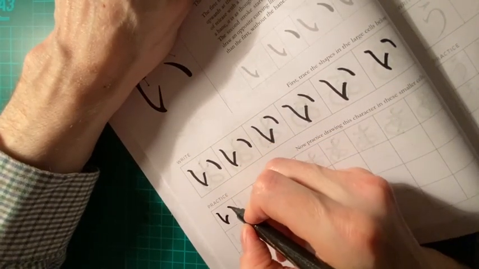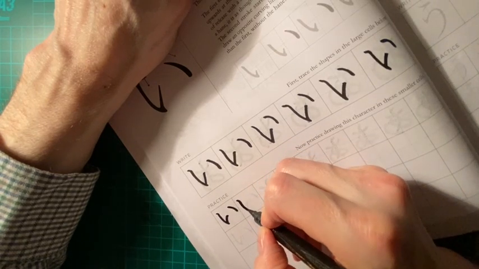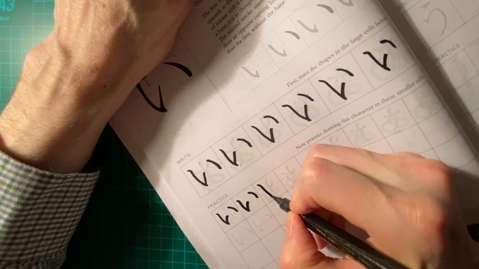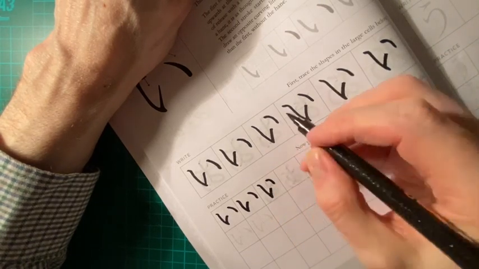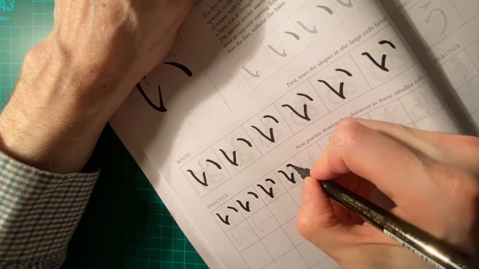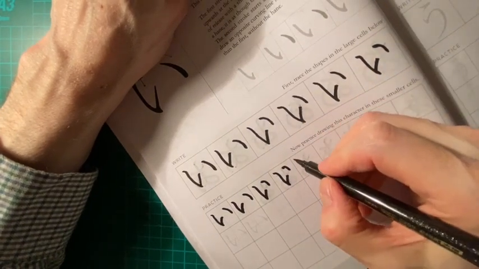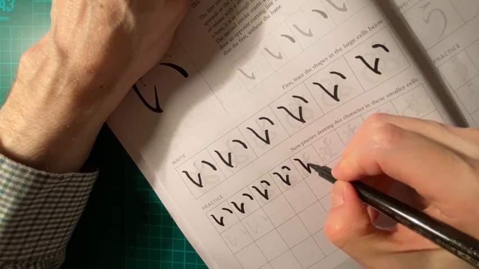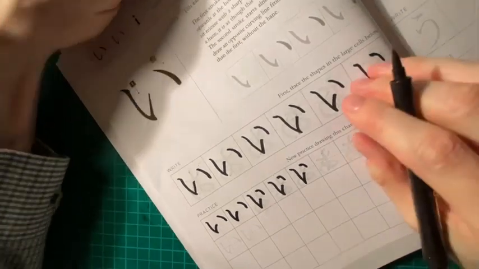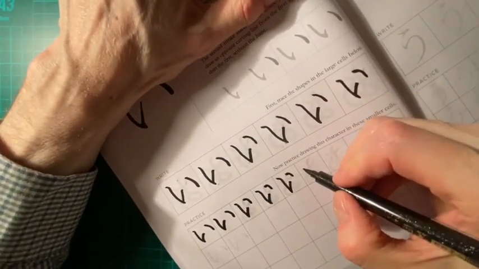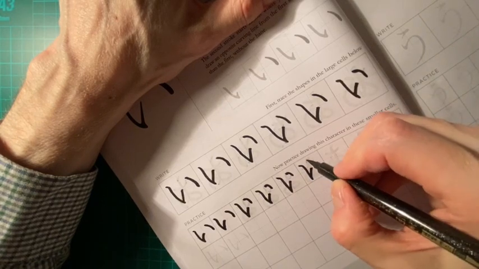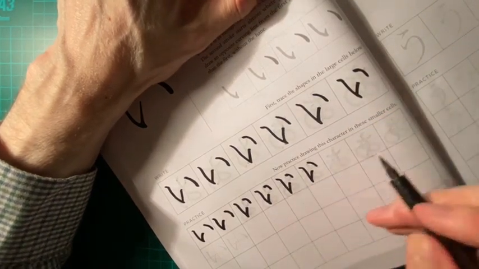Okay, I've got to get that on that side so it comes down and up and over. So it goes down, up and over. It comes down, we come up and over. Okay, that's not too bad. It's not too bad actually. I think I've got that. I'm happy with that. I think you could definitely see what it is. That's better. I think that's it.